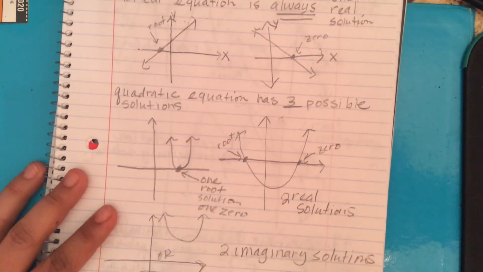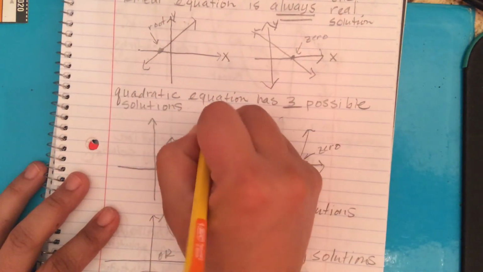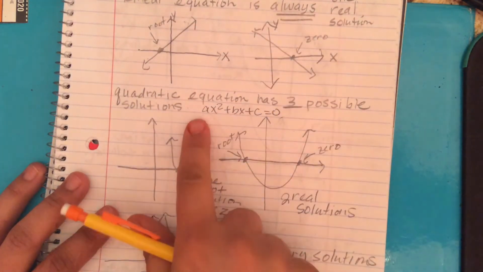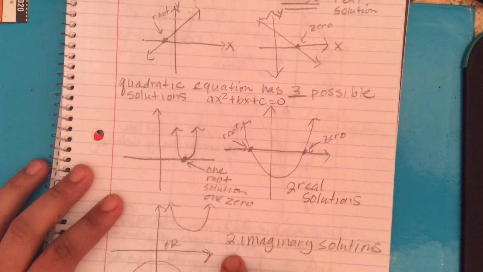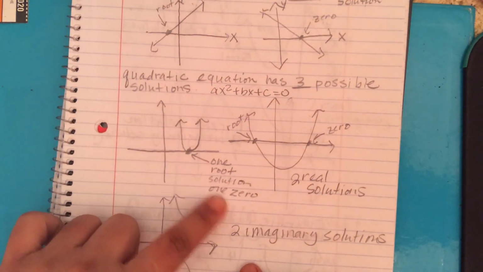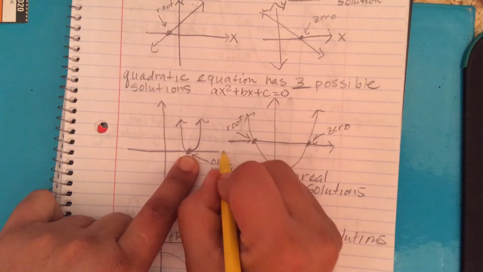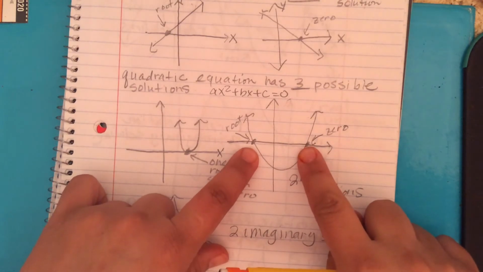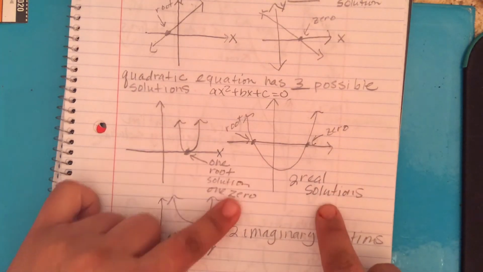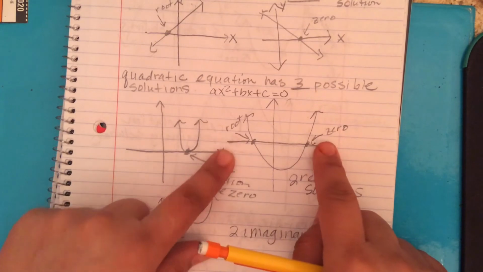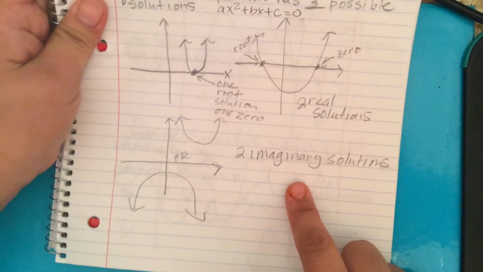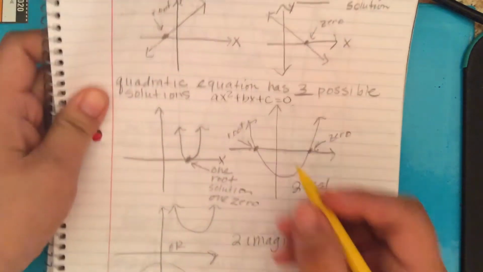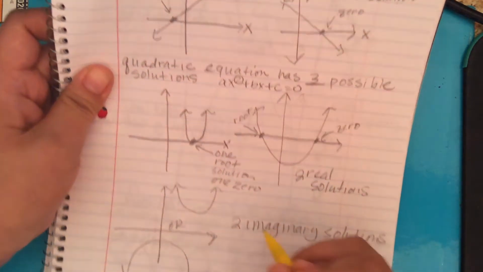A quadratic equation, when you have ax squared plus bx plus c equals 0, has three possible types of solutions. You can have one real solution, crossing the x-axis one time, if it only touches it there. It could have two real solutions, where it crosses the x-axis twice, two roots or two zeros, whatever you want to call them. Or you can have two imaginary solutions. Now, you will always get two solutions.